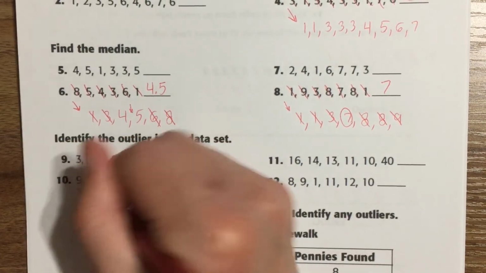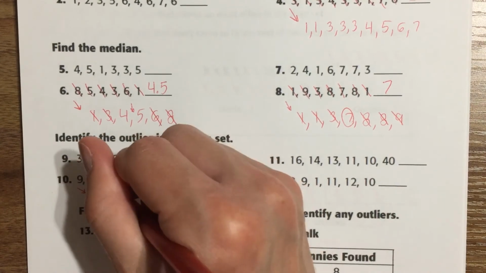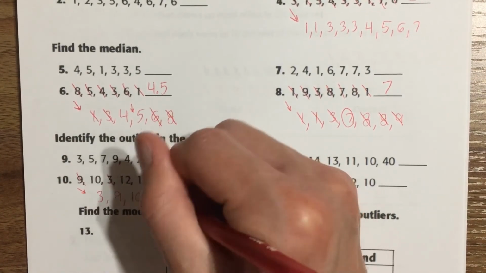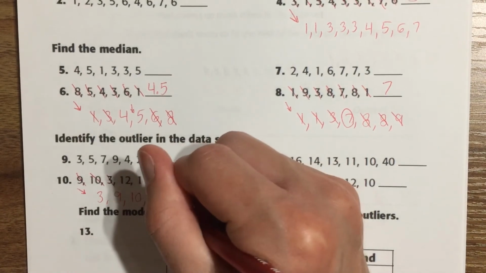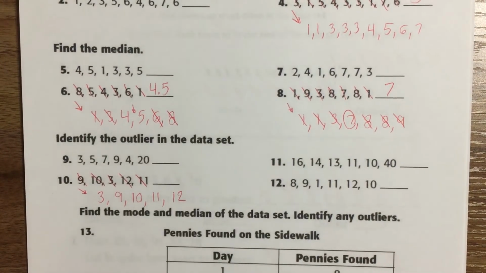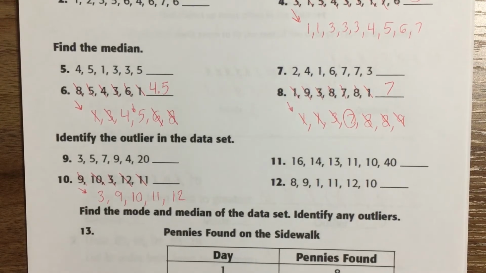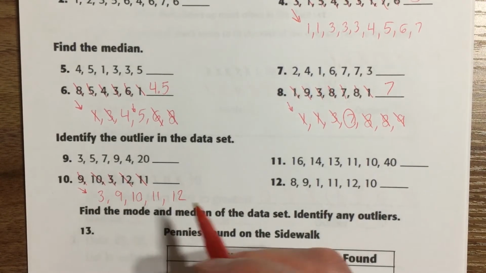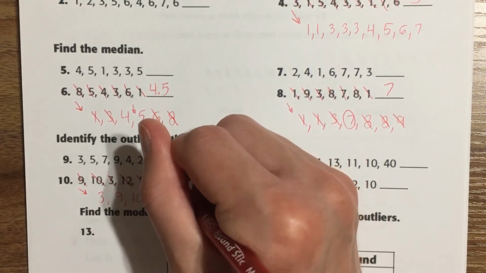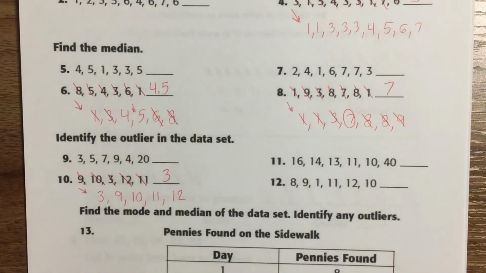Smallest is 3. Next smallest is 9, 10, 11, and 12. Looking at those numbers, is there one that doesn't really fit? Well, 9, 10, 11, 12, they're all kind of clumped together. But 3 really doesn't seem to fit the rest of that data. So 3 is our outlier. Doesn't really fit in with the rest of the group.